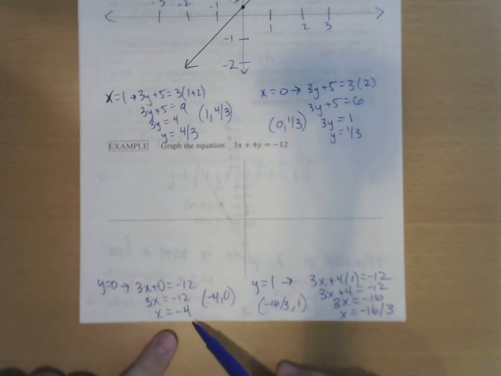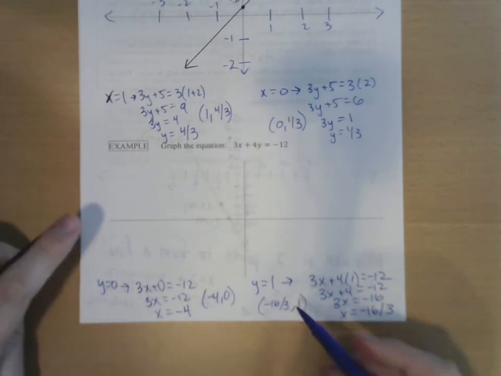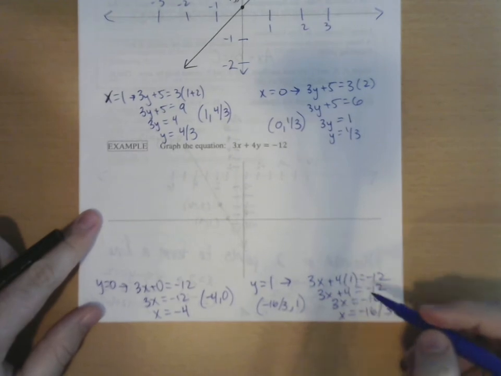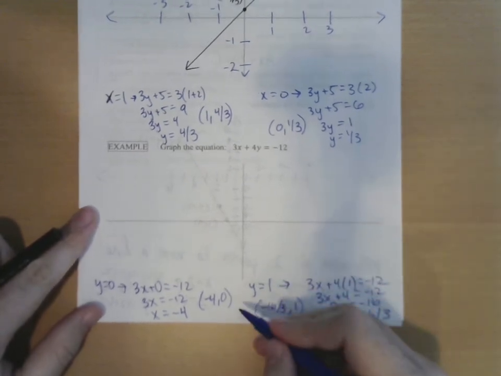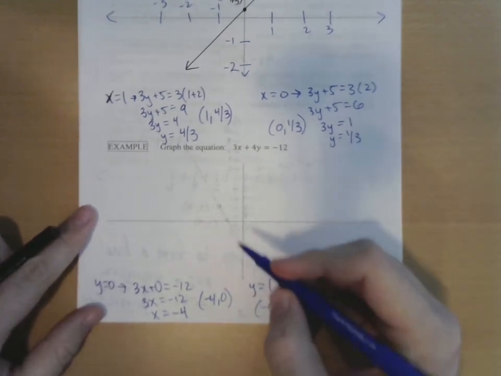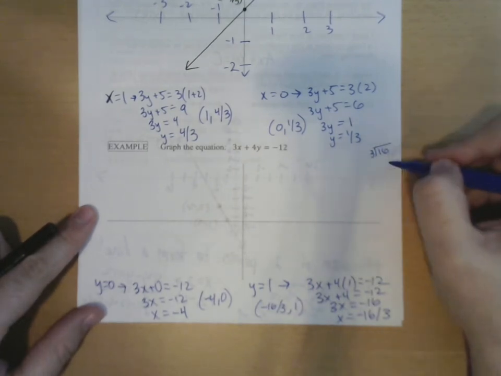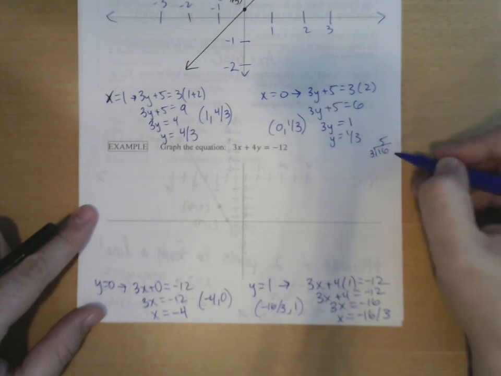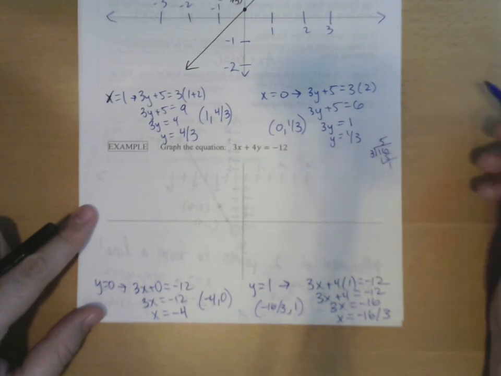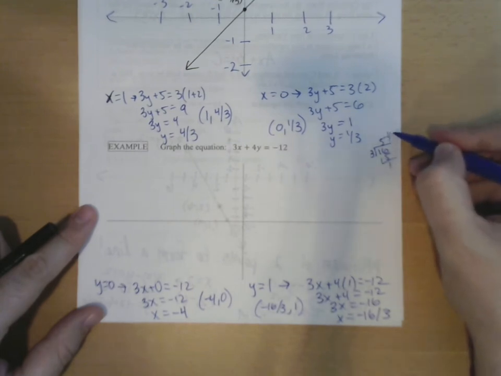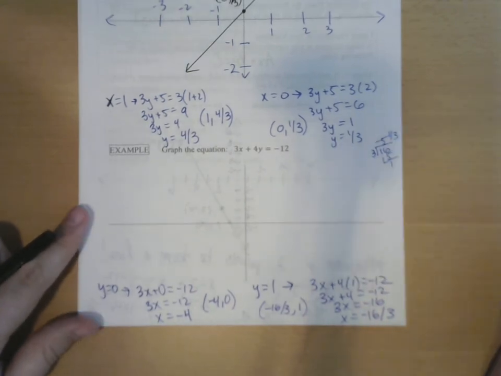So, looking at my x's, they're very negative. -16 over 3. If we think about what this is, 3 goes into 16 5 times with 1 left over, so this is 5 1/3, but it's negative.